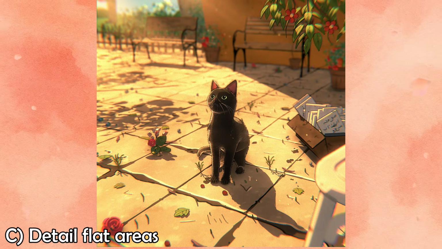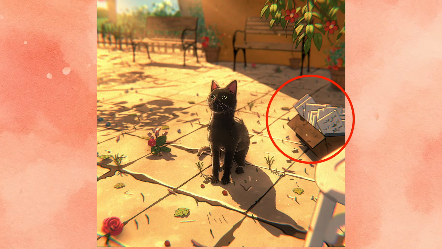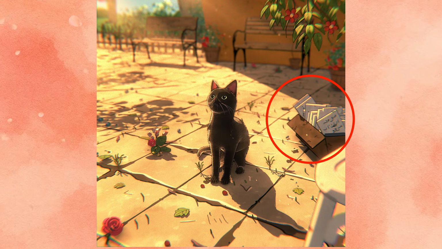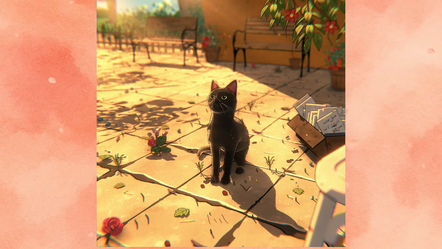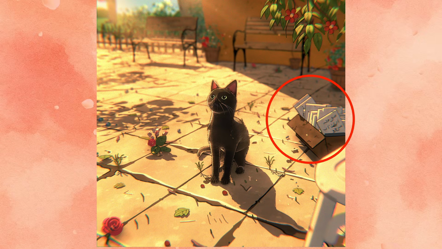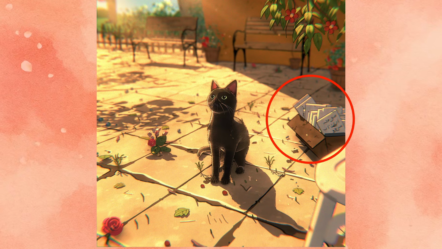Okay, so C, make sure any flat or unfinished areas get detailed. So this is pretty much any area of your art that looks bland or too repetitive. So that's why I added in things like boxes here at the right and played around with the detail on the floor of the scene a little bit more. Doing stuff like this helps to break it up and not just have it as a black hat in the center and then a sea of tiles. That would be really boring, right?